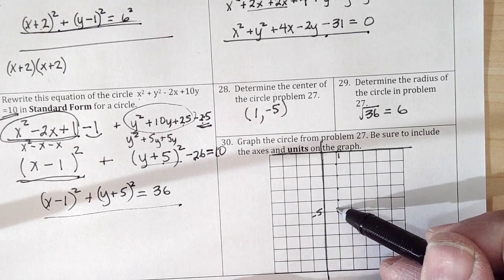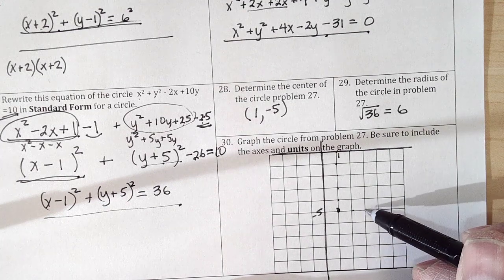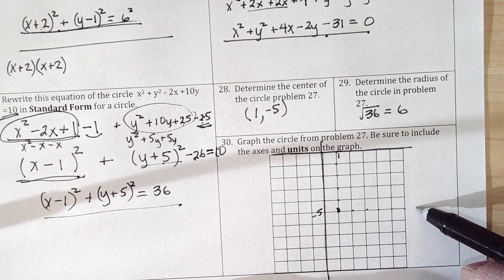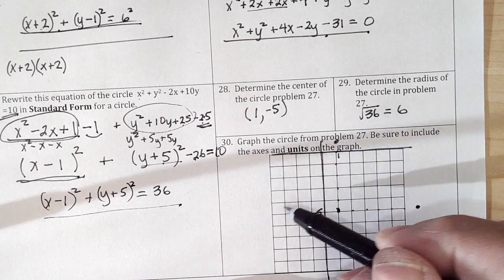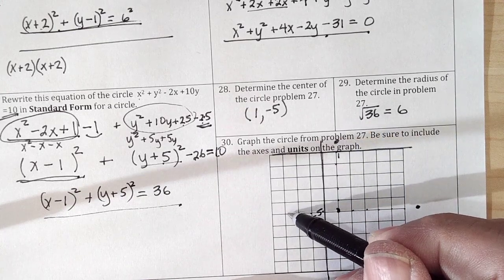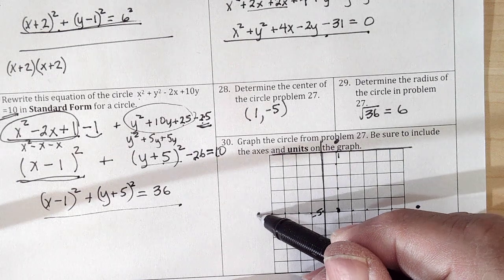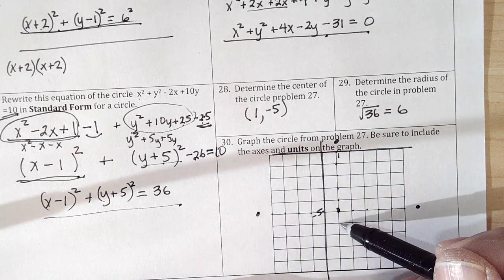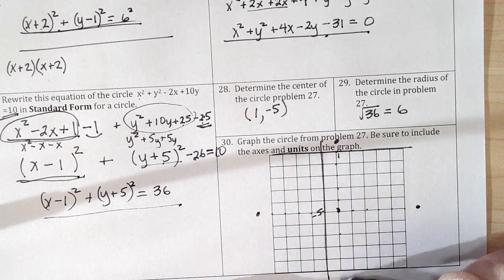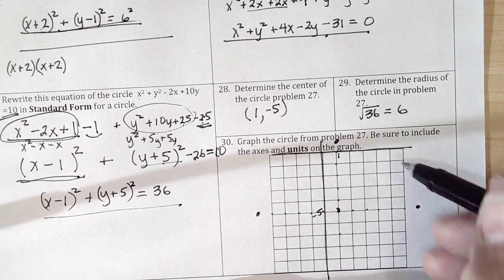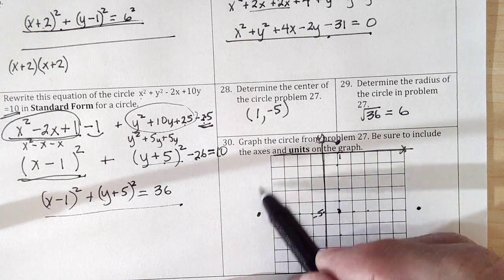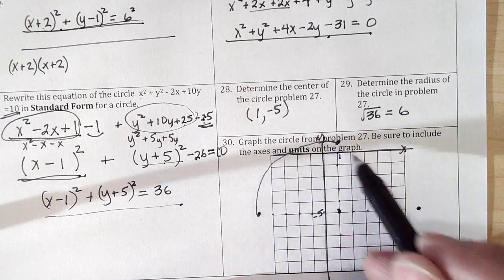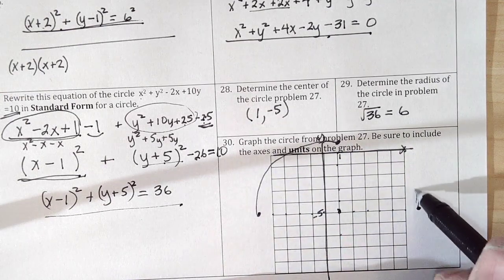And I have to have a radius of 6: 1, 2, 3, 4, 5, 6. It would go through here, through there. 1, 2, 3, 4, 5, 6 through there. 1, 2, 3, 4, 5 through there. This is the x-axis. This is the y-axis. And I'm supposed to make a circle that goes through those places.